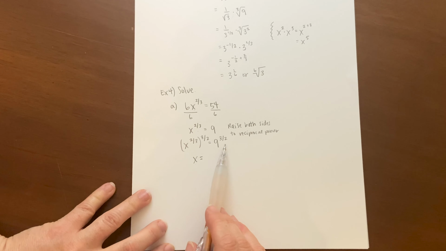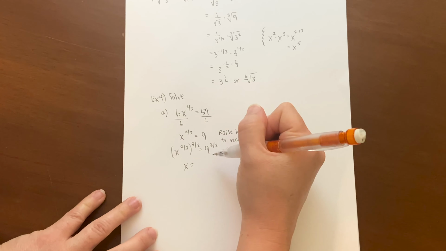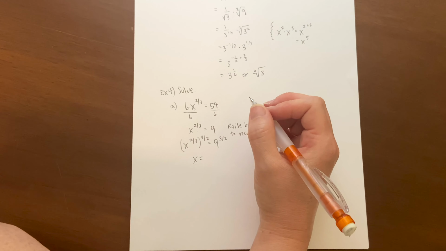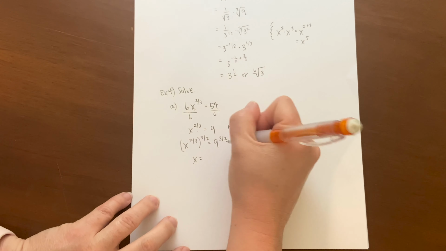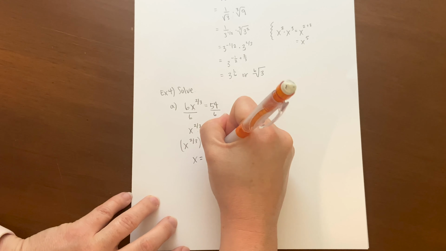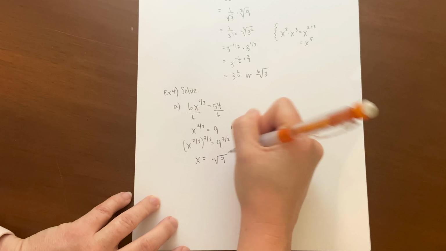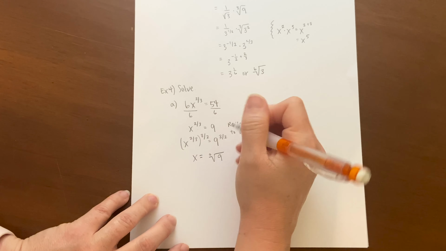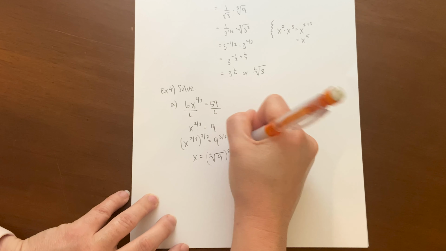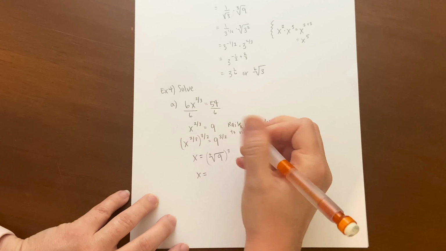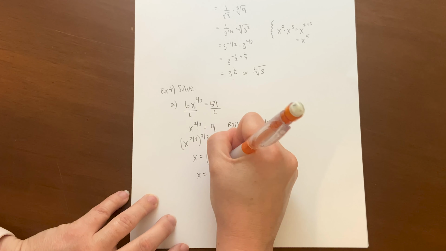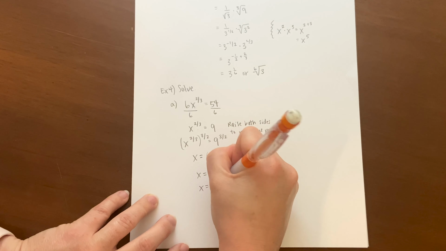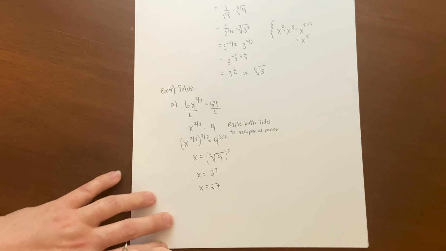But now I have to do this operation on this side. So remember what we learned earlier in today's lesson. We're going to rewrite this in radical form. The root goes on the bottom. So I'm going to make my radical. The base 9 goes inside. The root is 2. And then we're going to cube this. So the square root of 9 is 3. And 3 cubed is 27.